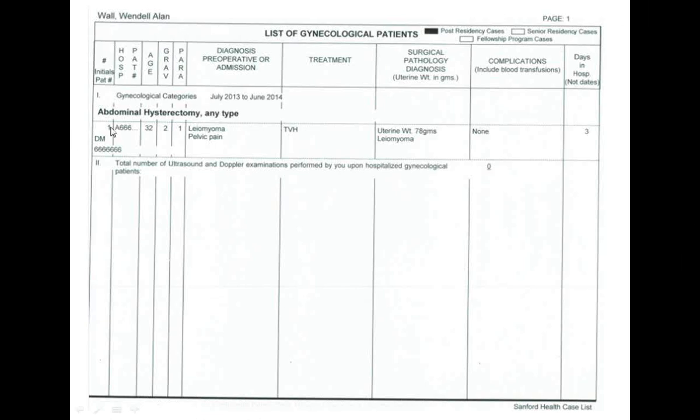All right, well, here's an example of a printout. I added a patient here. Remember, A would be for Sanford Hospital, and 66666 was the medical record number, and the patient's initials were Diane Moore. And she's 32 years old. She's a 2-1. She was admitted with leiomyoma and pelvic pain. We did a total vaginal hysterectomy on her. Her uterine weight was 78 grams. Now, that's a little small, but I'm just showing you how to enter things.